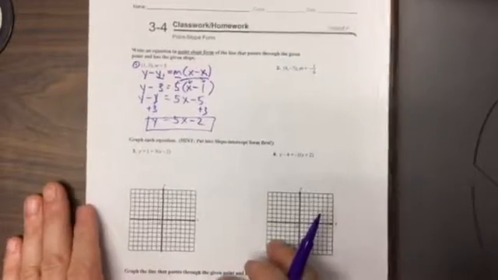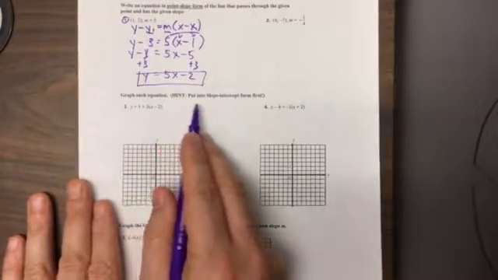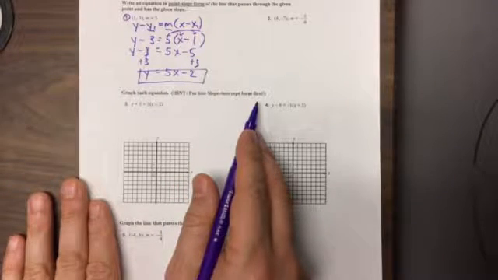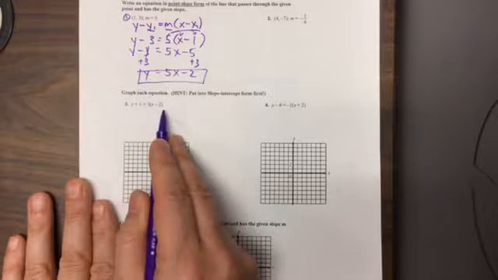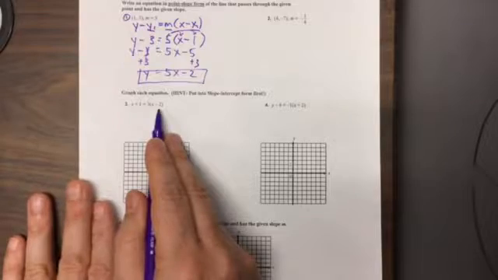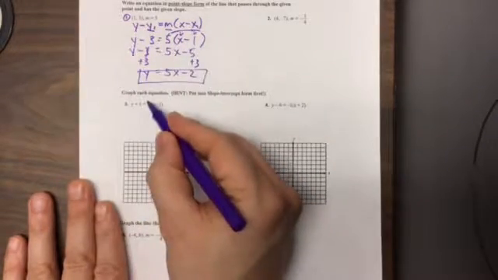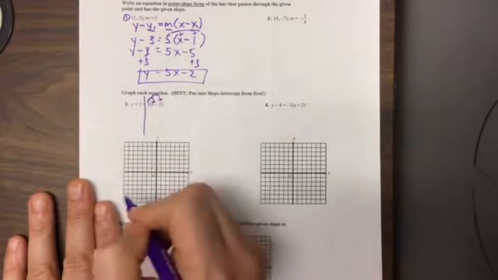Let's go ahead and do number 3. It says graph each equation, and they give us a hint. Put into slope-intercept form first. Okay, we actually were kind of nice to you guys. We went ahead and wrote it with all the values plugged in. It's already in point-slope form. So all you have to do is do the math steps. Distribute the 3 and then get y by itself.